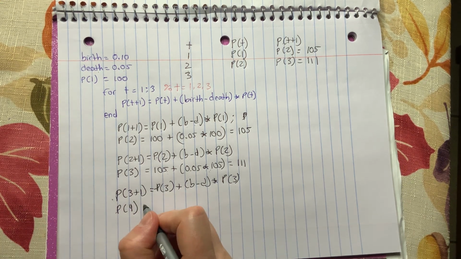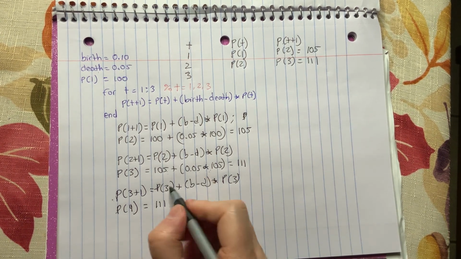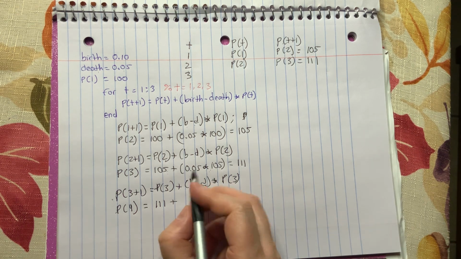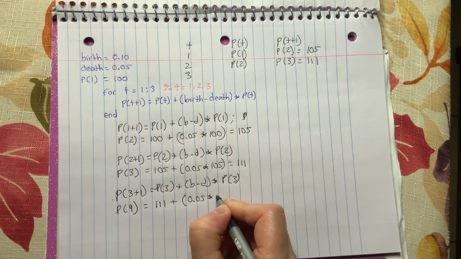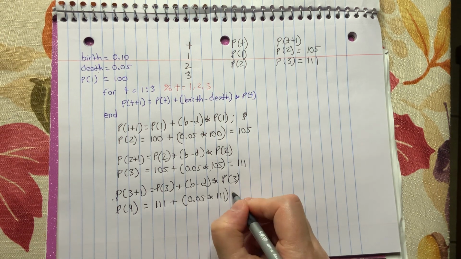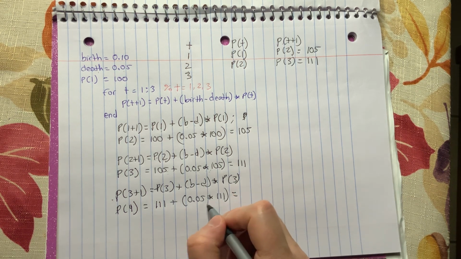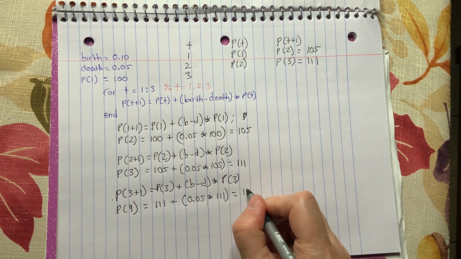P of 4 is going to be equal to p of 3, which is 111, the last population that we calculated, plus 0.05 times p of 3, which is 111. And again, we're going to have to round up. It's going to be 5.55, something like that, but we're going to round it up to 6. And so 111 plus 6 is 117.